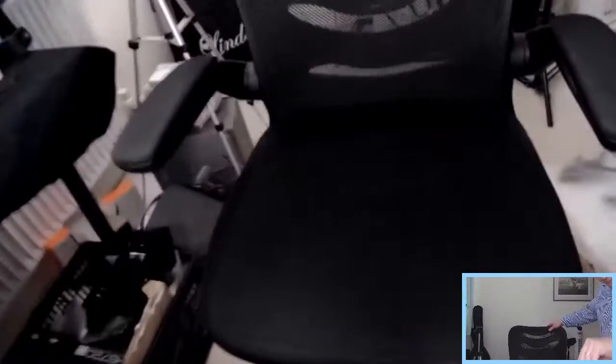Lovely, comfy seat, and down the bottom there, it comes on 5 rollers, and they were so simple to put together. It took me about 20 minutes, I think, to put all that together. Let me just take that off the screen now.